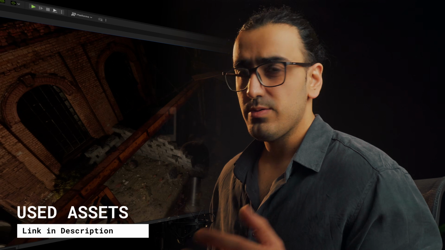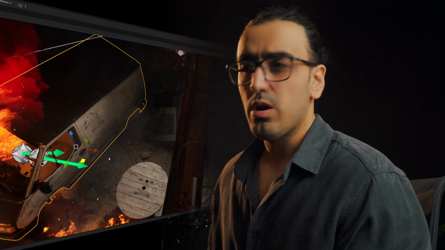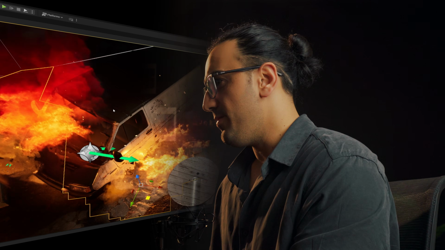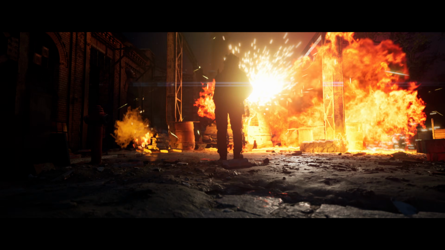So I built this in Unreal Engine. I grabbed the soldier asset, the warehouse environment, brought in a car model, created the fire effect. The whole thing took me one day. Here's what I ended up with.